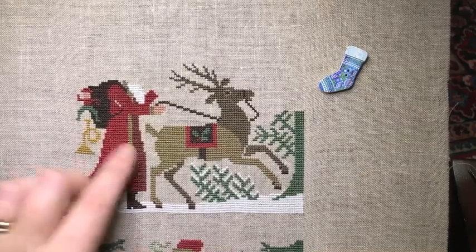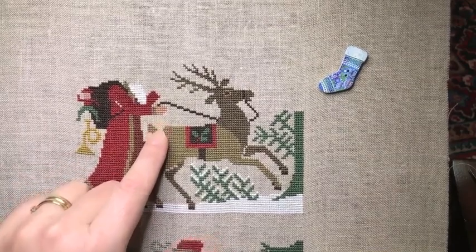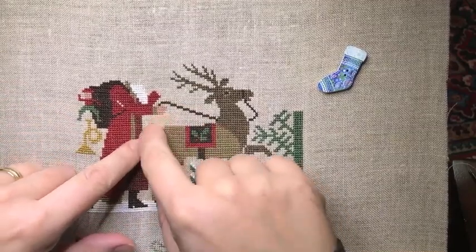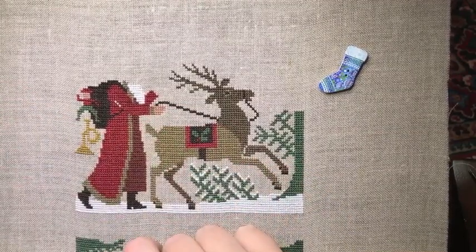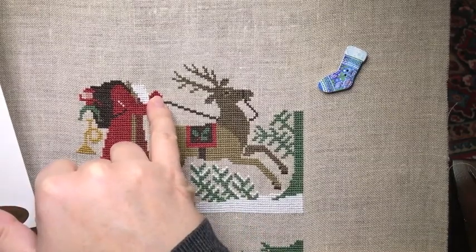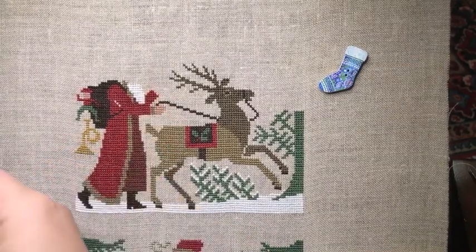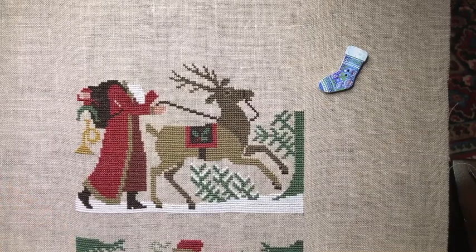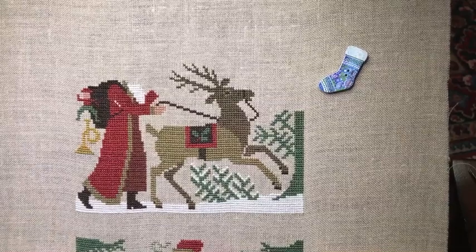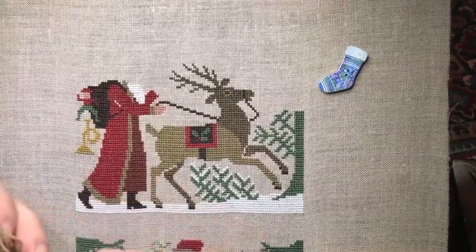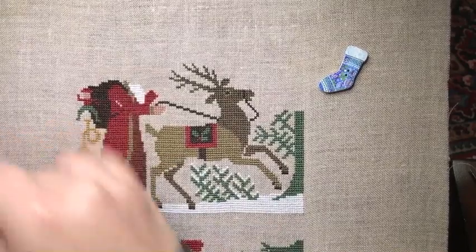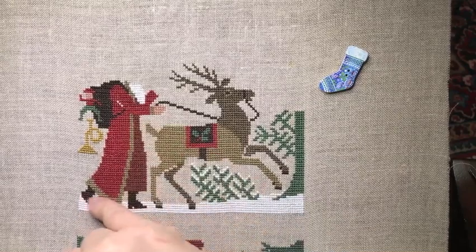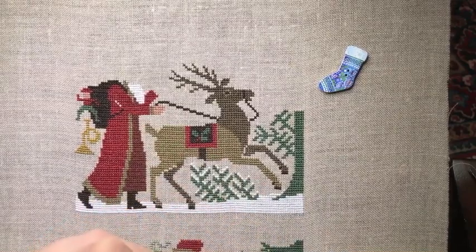We'll see. Okay, so there's a little bit more of the reins, the reindeer's reins that Santa is holding, and also maybe I'll do the other cuff on Santa's sleeve. So let's figure out what color that is. 611. That is the one. Remember, I almost forgot to put in here beside his beard, it's the fur trim on his coat. So that's 611.